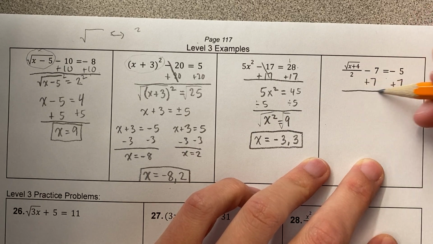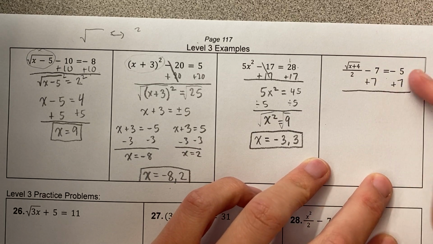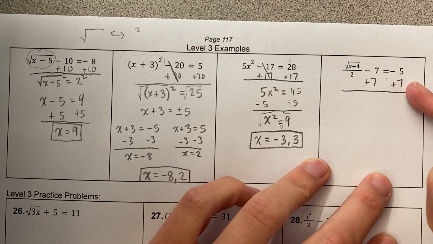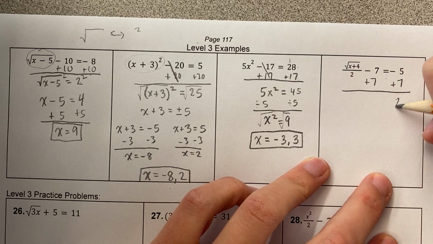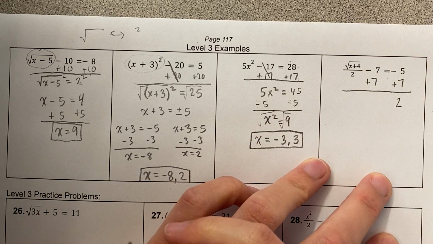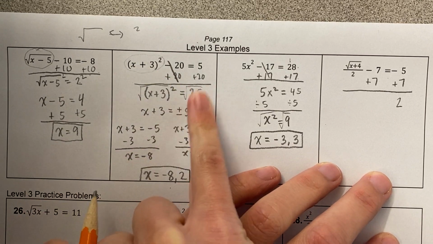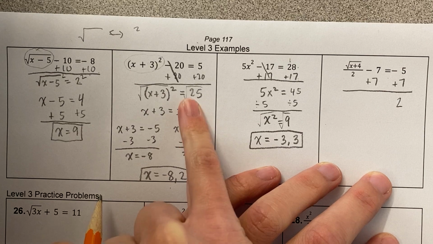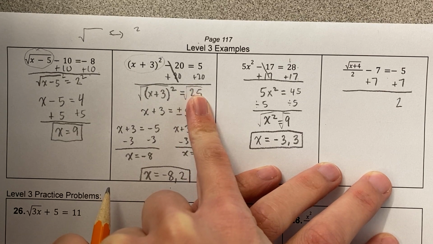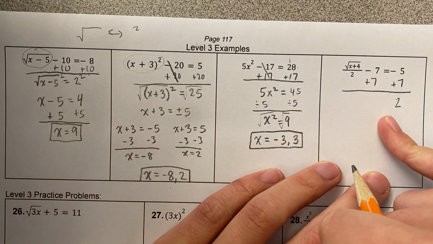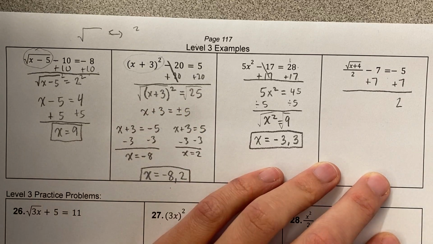I'm going to add 7 to both sides. Now look, I want to point out, negative 5 plus 7 is 2. It's positive 2. Let's say I ended up getting, for example right here, let's say this was a negative 25 right here. As soon as I realized, oh, I have to square root a negative number, that would have been no solution right there. Now, I don't have any examples that are no solution, but remember, if you ever have to square root a negative, right away, you're done with the problem.